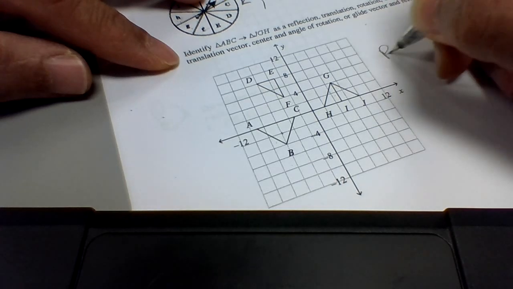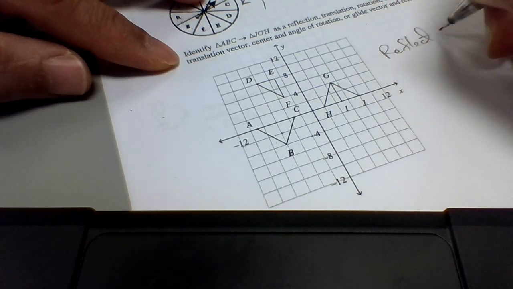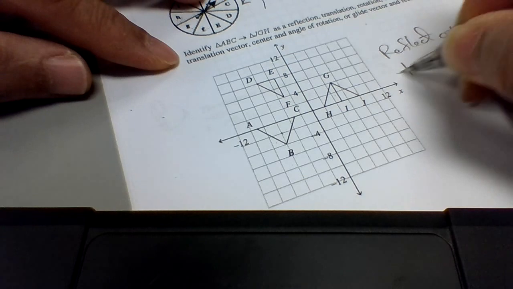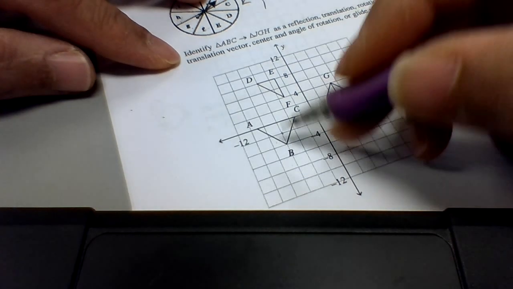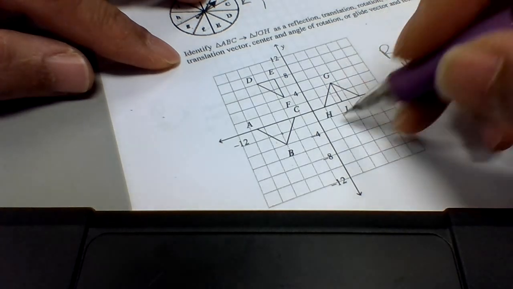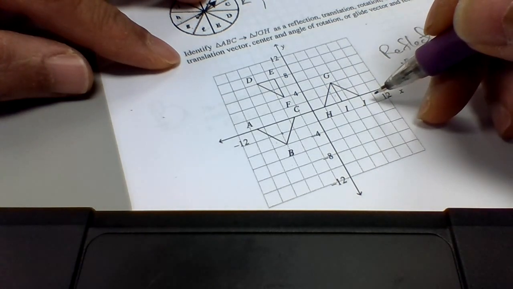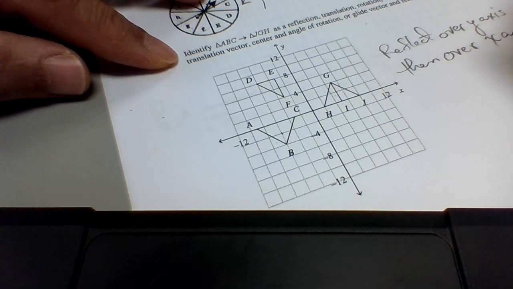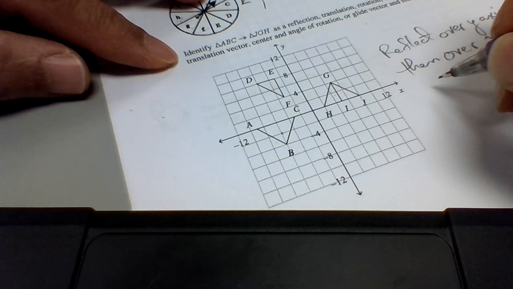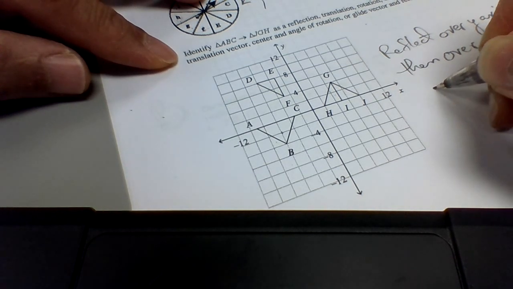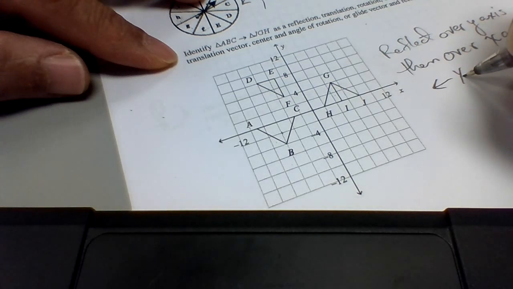So if I reflect it over the y-axis, then reflect it over the y-axis, and then over the x-axis, and move it back a half a space.